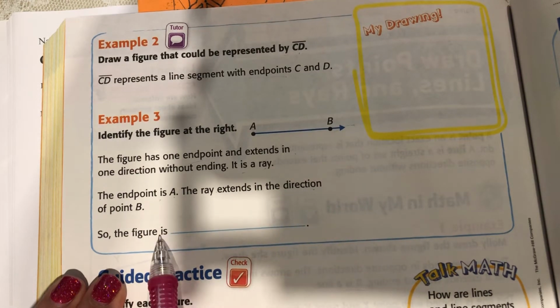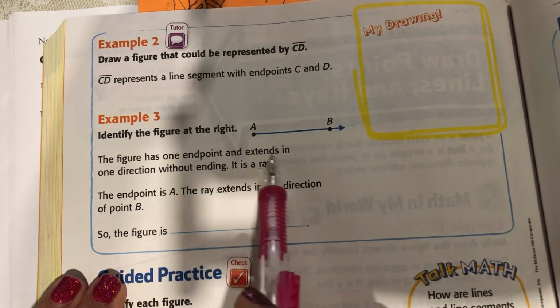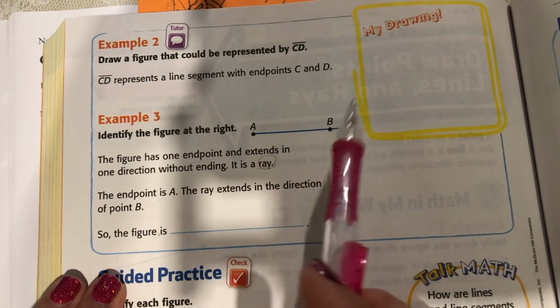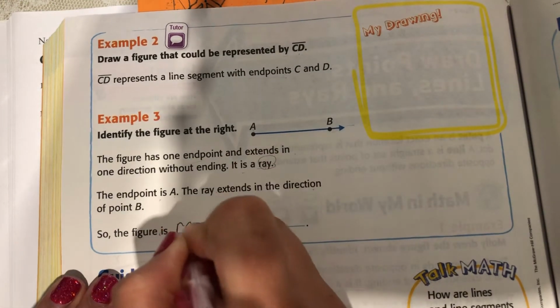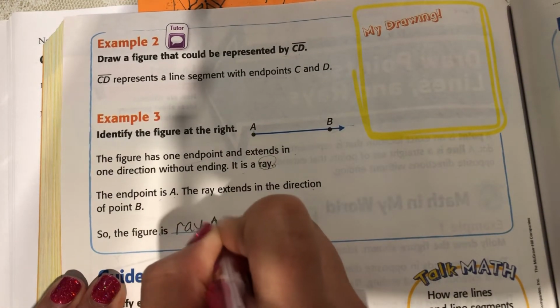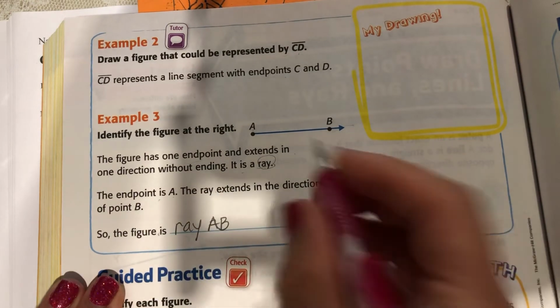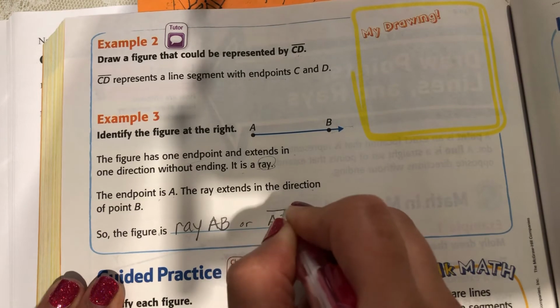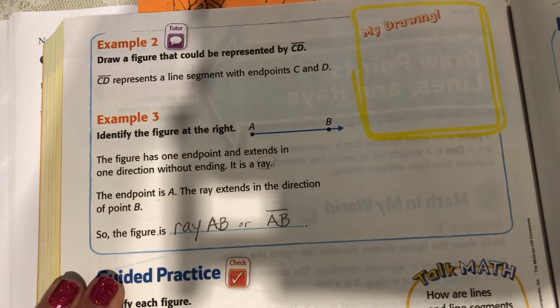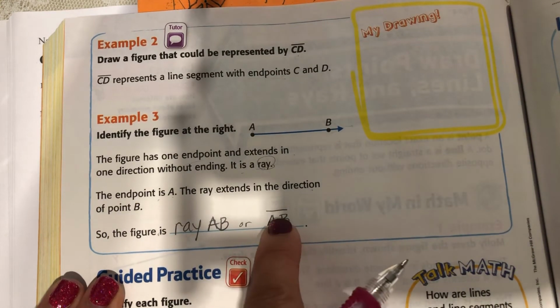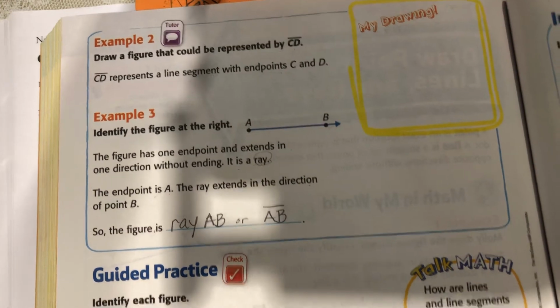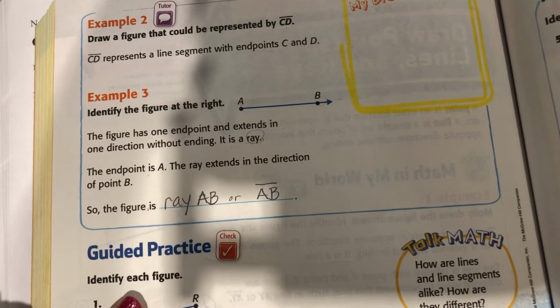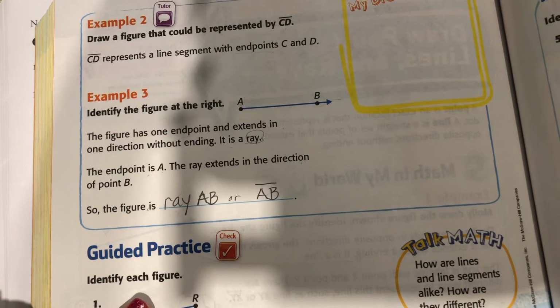So the figure is ray AB. Okay, so we can say ray AB, or we could have written AB and then just put a line over it. Okay, no endpoints, just like that.